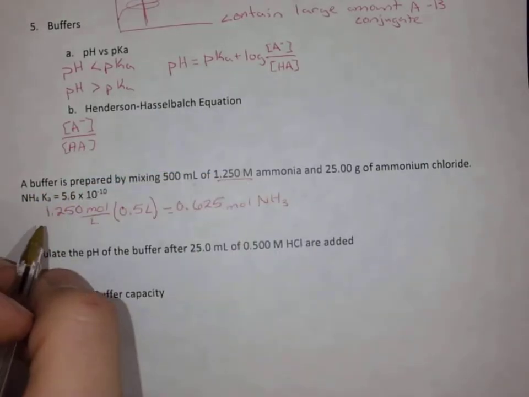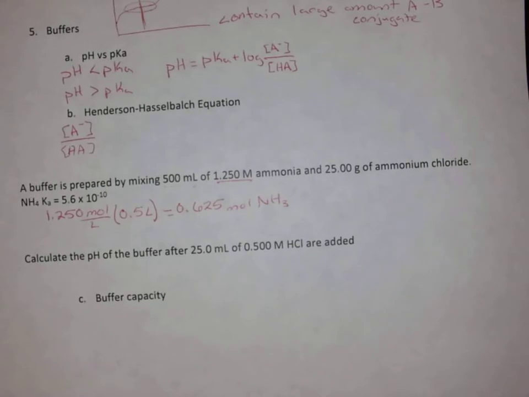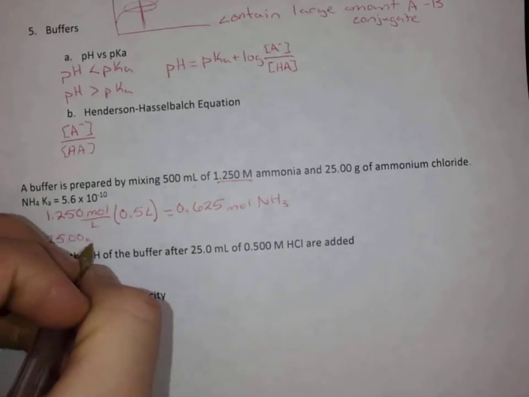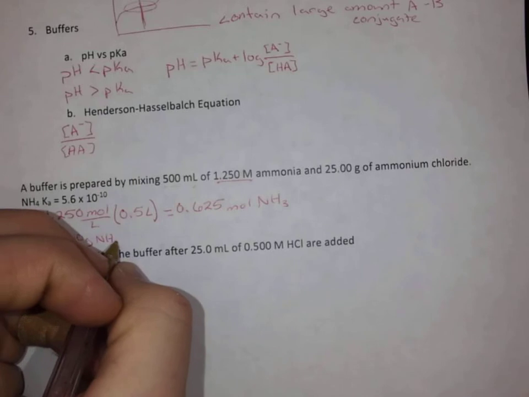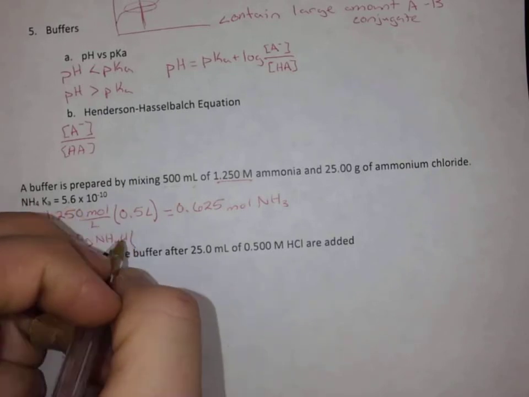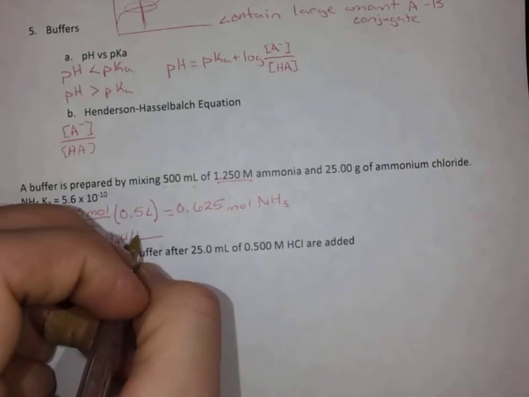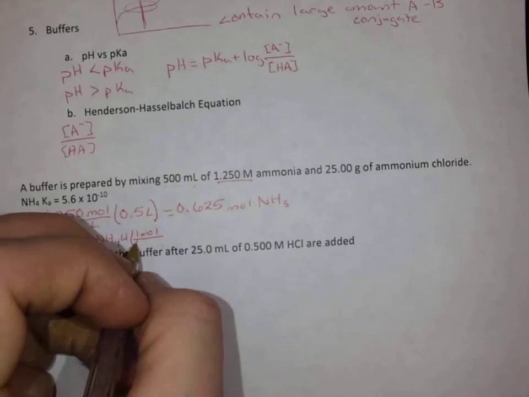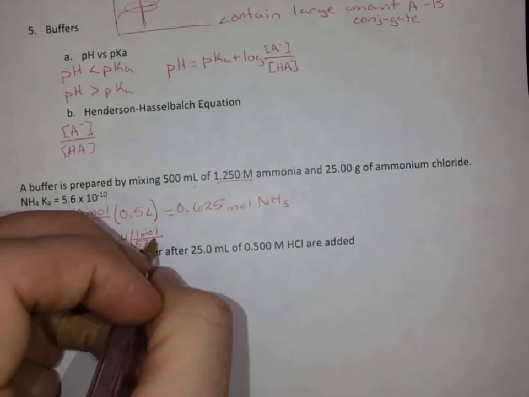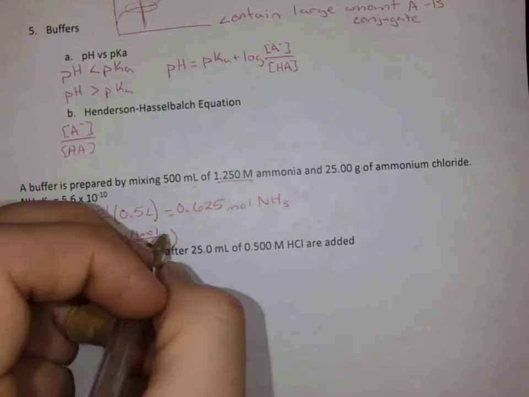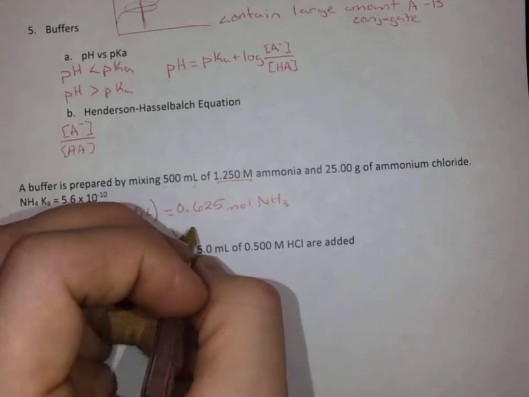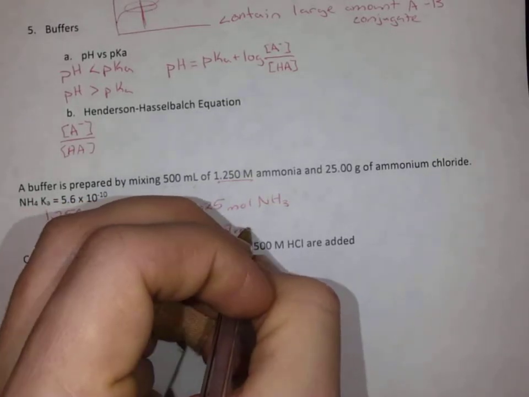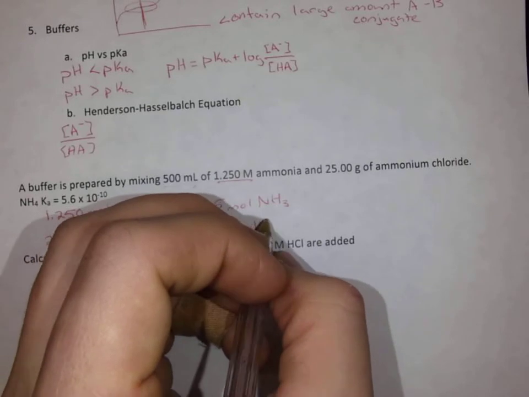Now we added 25 grams of ammonium chloride, NH4Cl, and we can convert that to moles. 1 mole is 53.55 grams, so that's going to be 0.467 moles of NH4.